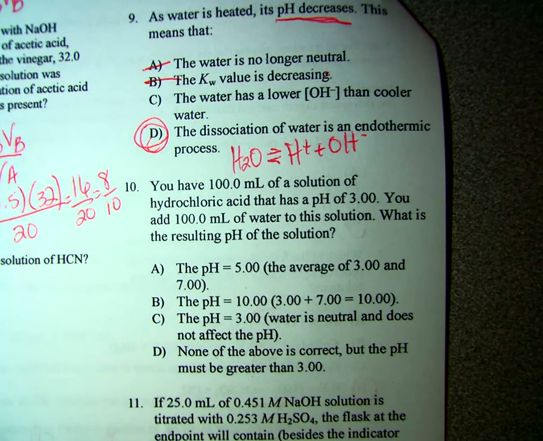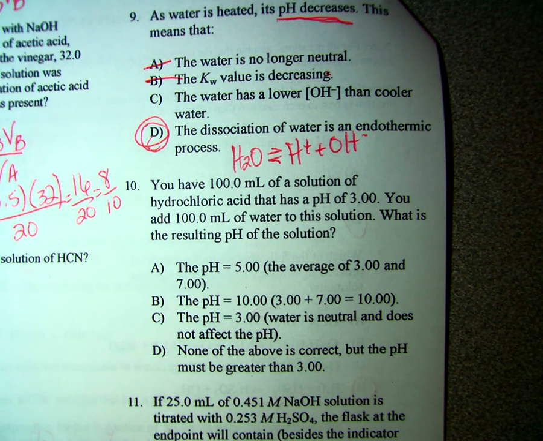Number 10. You have 100 milliliters of a solution of hydrochloric acid, a strong acid, right? pH of 3. You add 100 milliliters of water to the solution. What is the resulting pH of the solution? All right, first question is, if you are adding water to the solution, are we diluting it? Yes. And remember how water can act as an acid or a base? Keep that in mind.